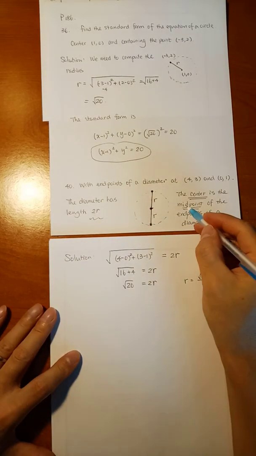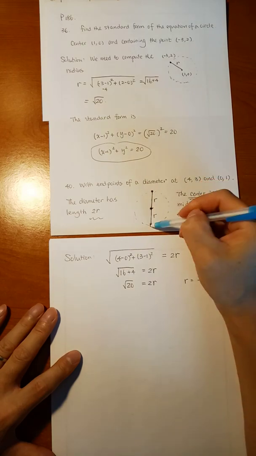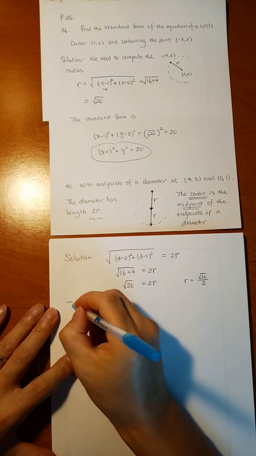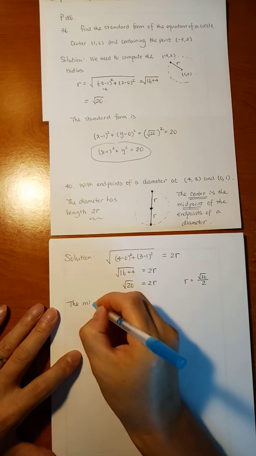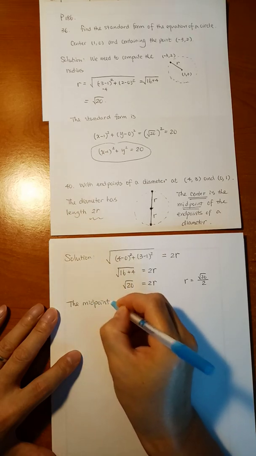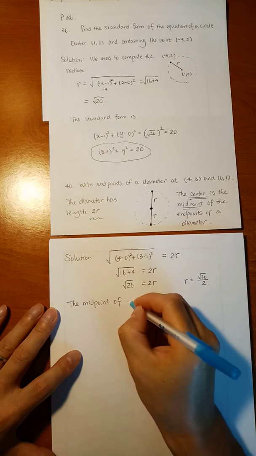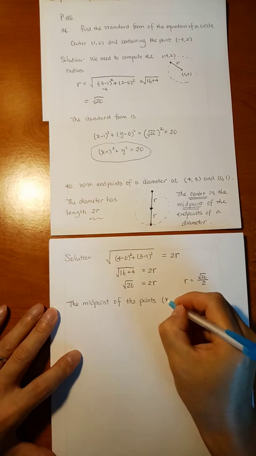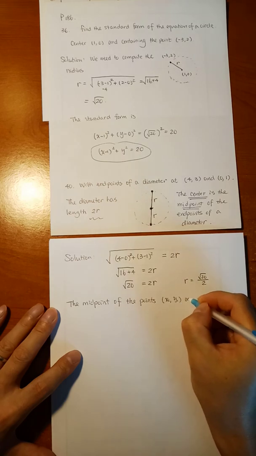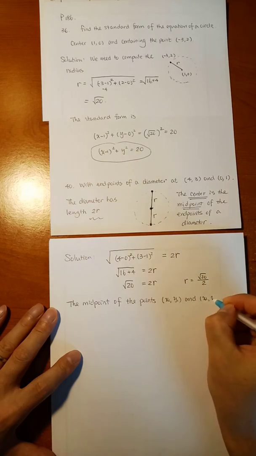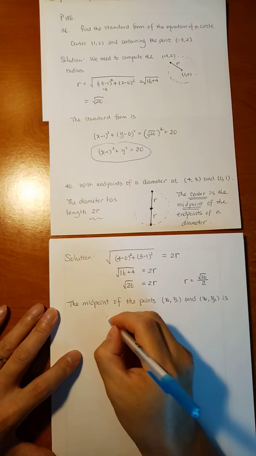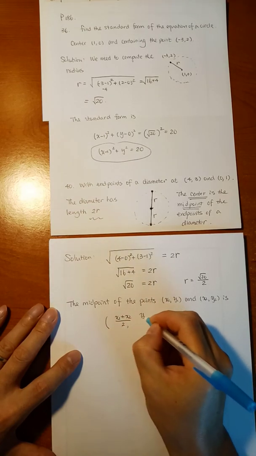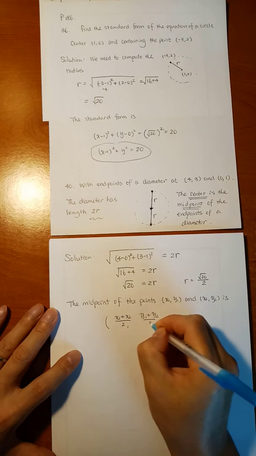Second, the center is the midpoint of those two endpoints. Let's recall the midpoint formula. The midpoint of the points (x1, y1) and (x2, y2) is ((x1 plus x2) over 2, (y1 plus y2) over 2).